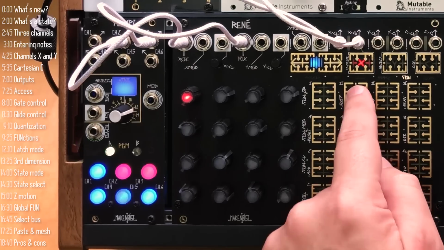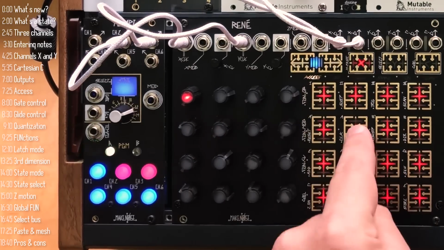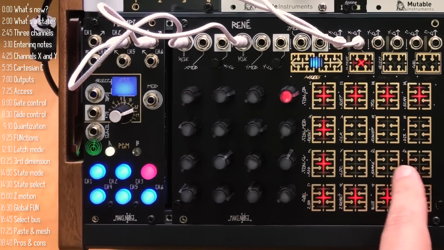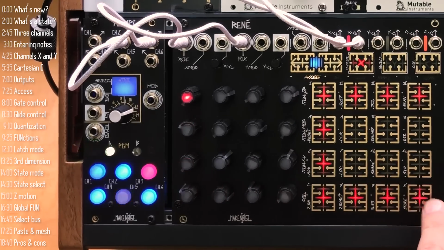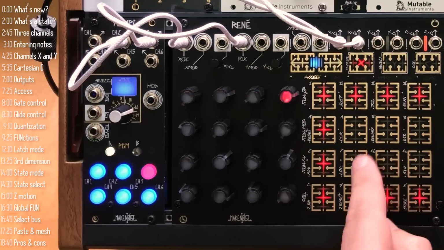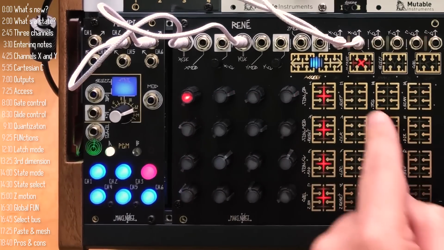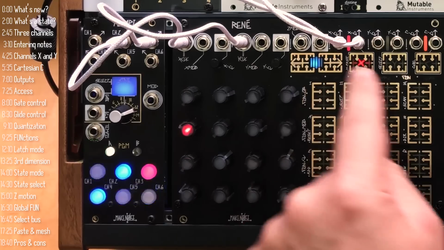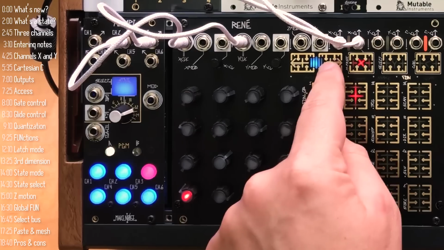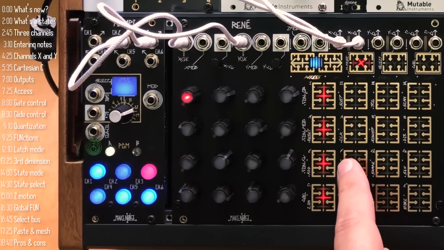The sleep function determines how René treats the locations that aren't access enabled. So let's, for example, disable these. You can see that the snake pattern is skipping all the disabled locations. Right? If I go into sleep mode, they'll still be part of the pattern. René will just ignore voltage changes on those locations.